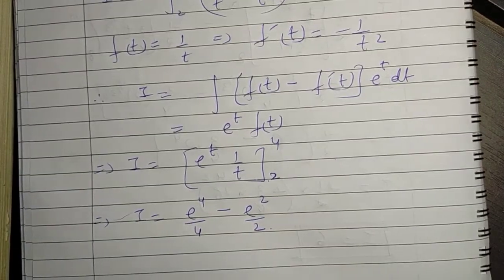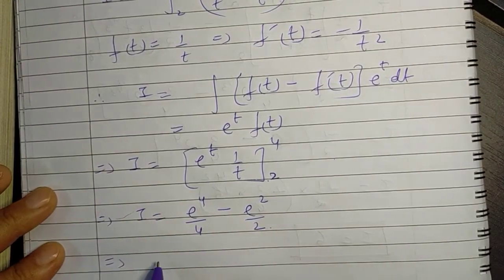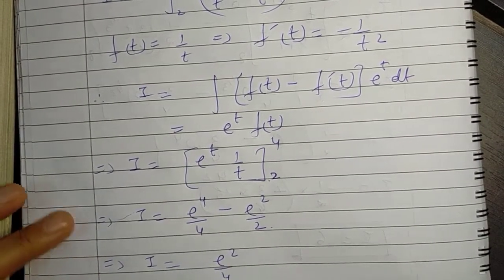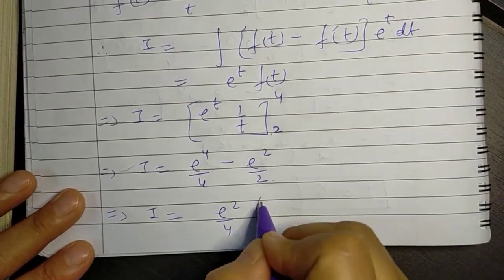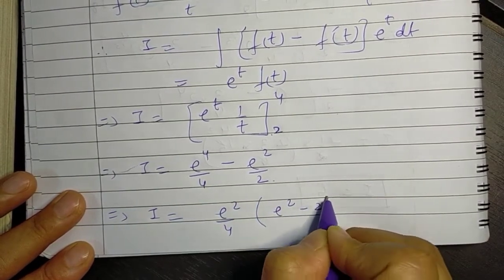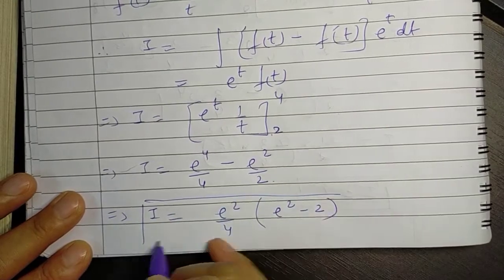Or if you want, we can take out e squared common also, and 4 also common, so we get e squared upon 4 into (e squared minus 2), and this is the answer.